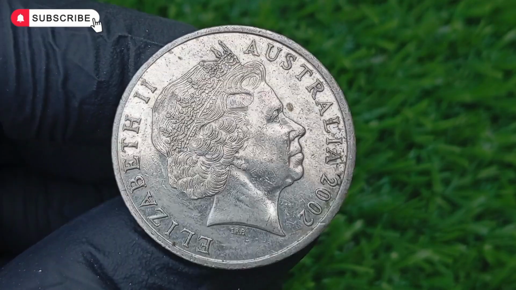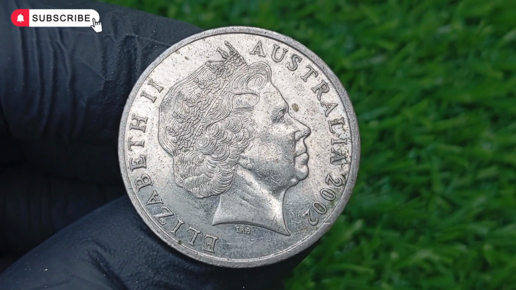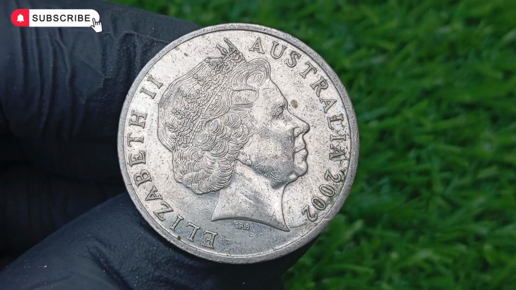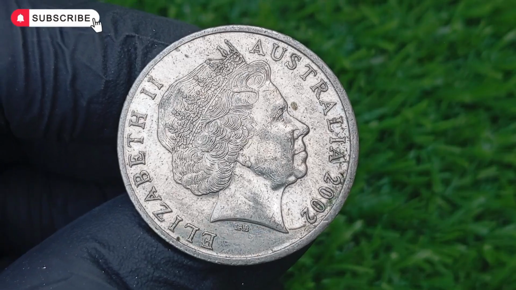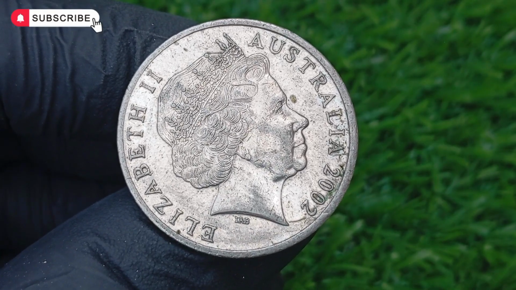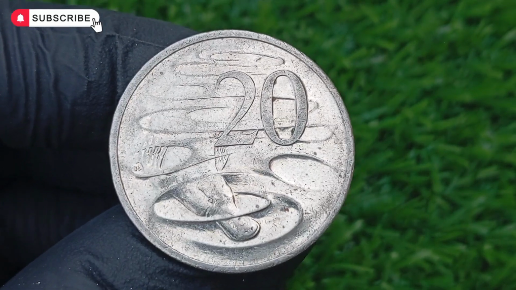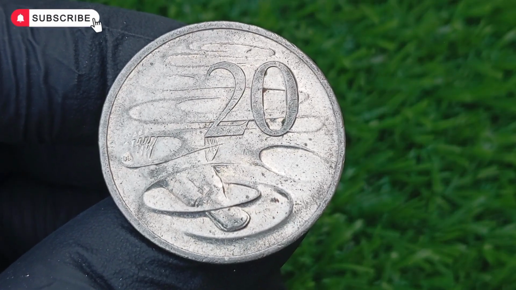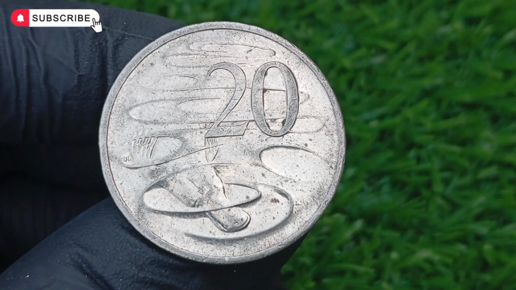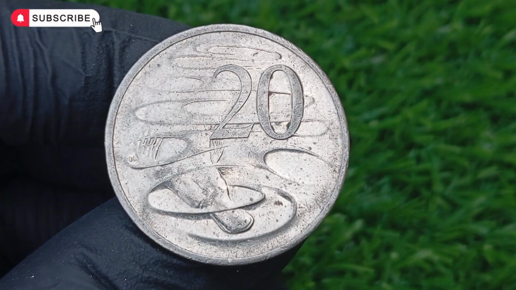The 20-cent 2002 coin is struck in cupro-nickel alloy, consisting of 75% copper and 25% nickel, giving it its characteristic silvery appearance and durability, with a weight of 11.30 grams, a diameter of 28.52 millimeters, and a milled edge. It was minted primarily at the Royal Australian Mint in Canberra, though some coins were also produced at other Commonwealth mints to supplement national supply.